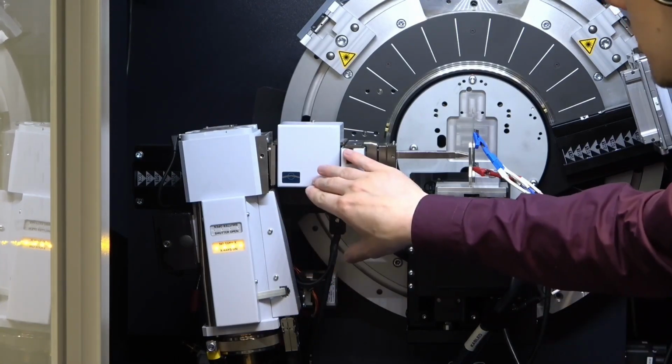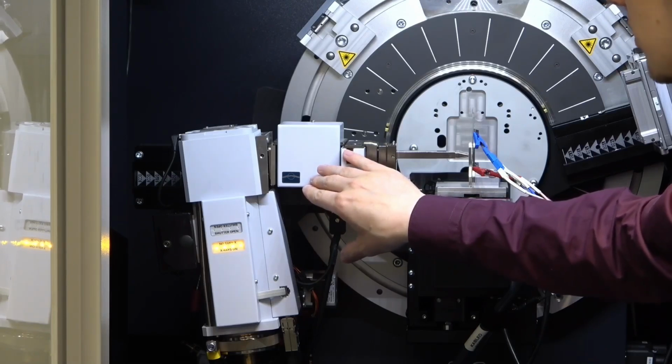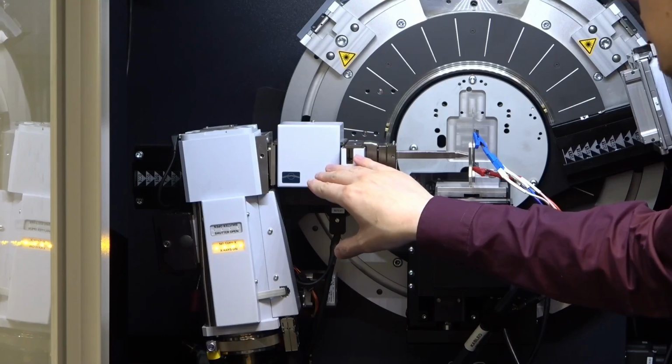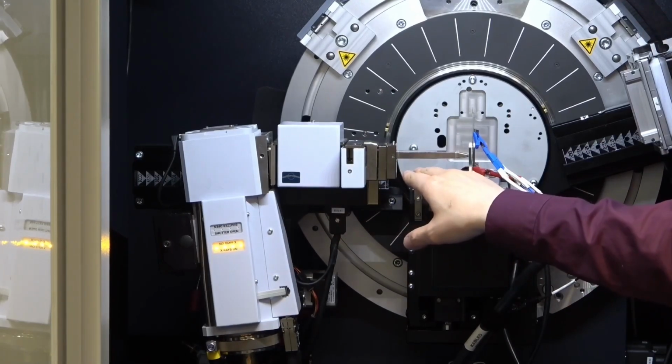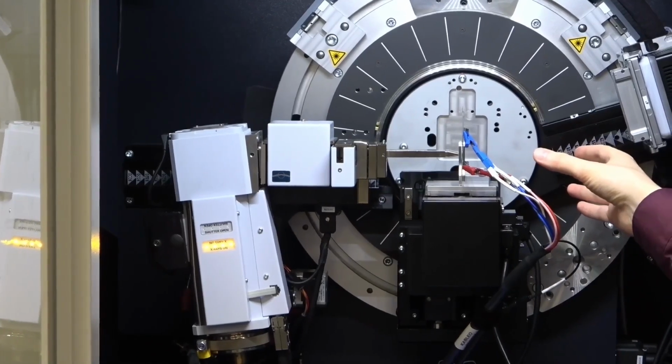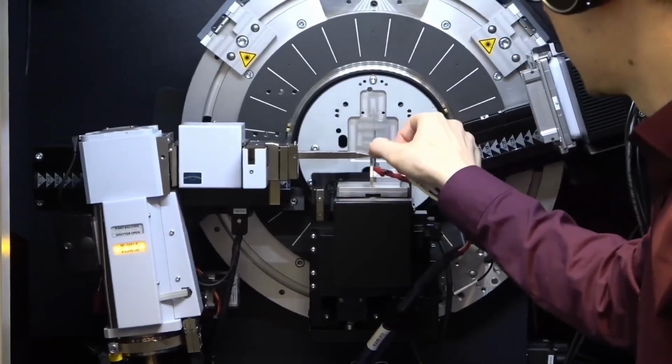I'm using a focusing Göbel mirror as an optic, which will allow us to gain even more flux and a very high resolution. It's focusing towards the detector. I'm using some scatter protection in front of a pouch cell. Here I'm using a single layer pouch cell, NMC, that's briefly disconnected to have a look.